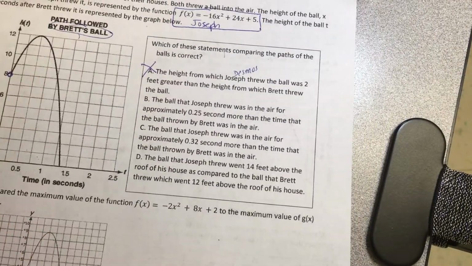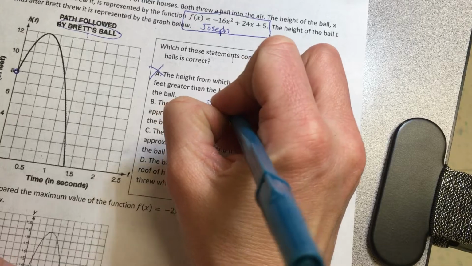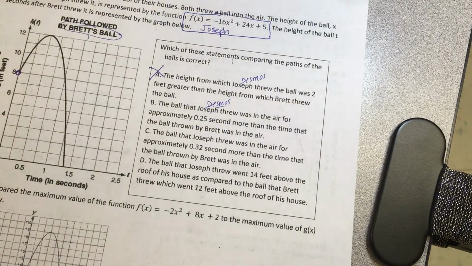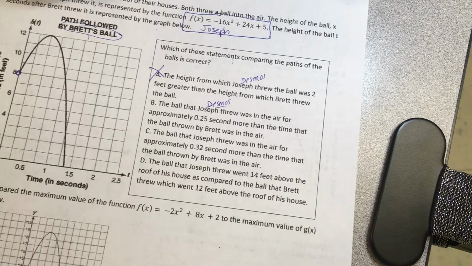B, the ball that Joseph threw, again, remember Joseph's in Desmos, was in the air for 0.25 seconds longer than the time that Brett threw it. Okay, let's look at Desmos again. How do I find out how long this was in the air for? He starts right here, he's throwing it. Is it in the air? Is it still in the air?